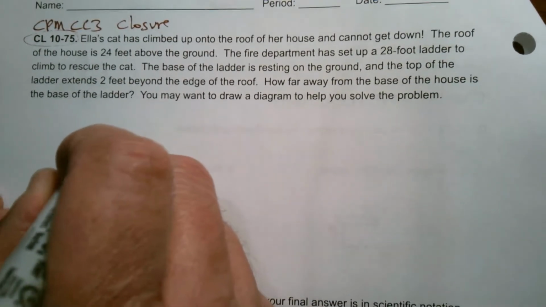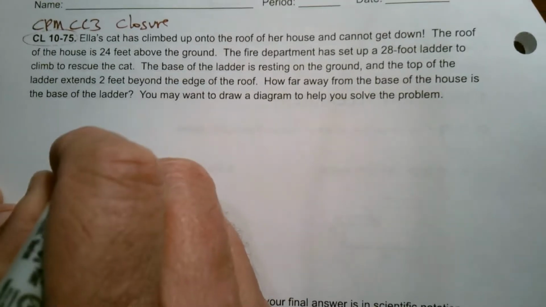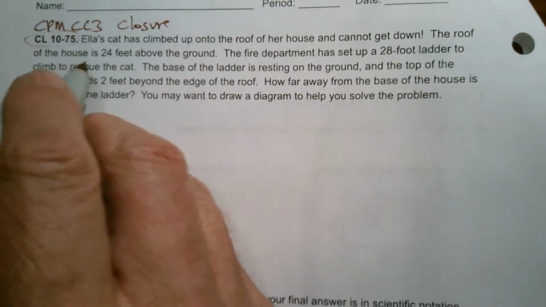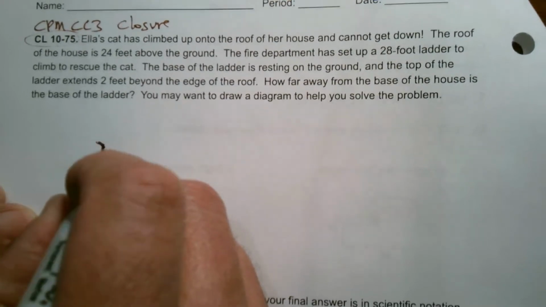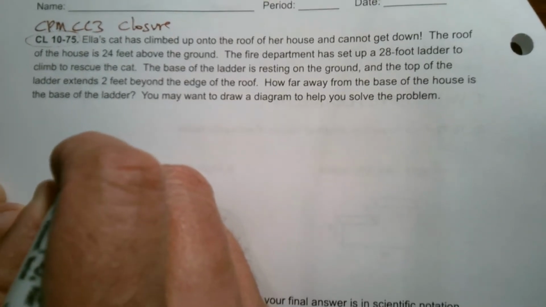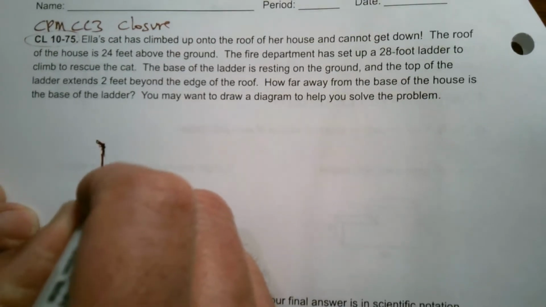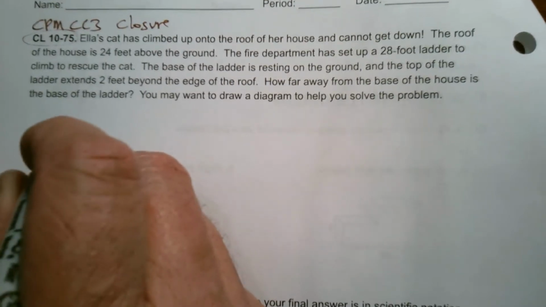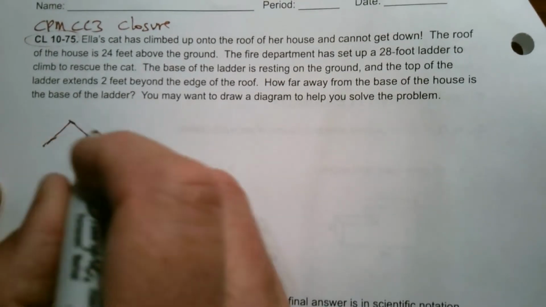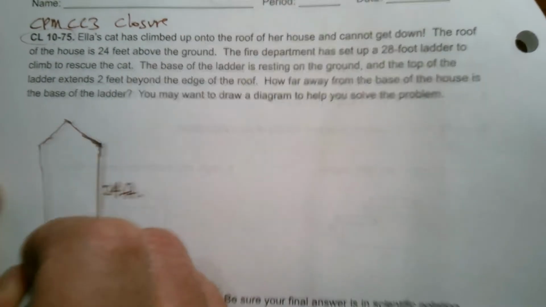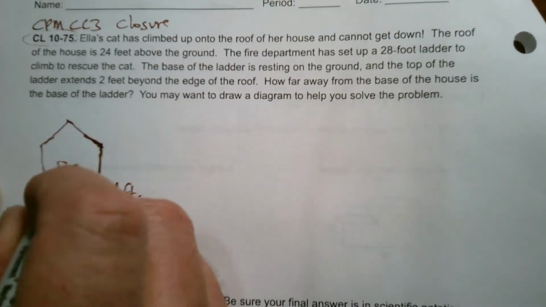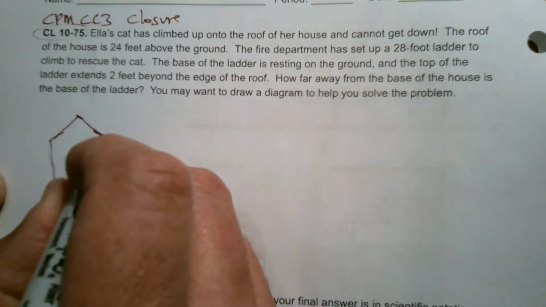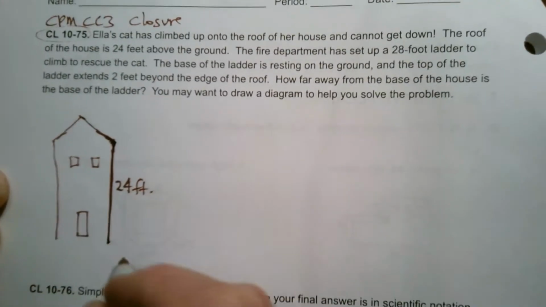Okay, so we've got this house, right? So I'm going to draw what we have here. So this is my house, the edge of the house right here. And it says that the house is 24 feet. That roof line, that roof extension, is 24 feet off the ground. I don't need to draw it completely, but there's my house, and it's 24 feet. So from the edge of the roof to the ground is 24 feet.